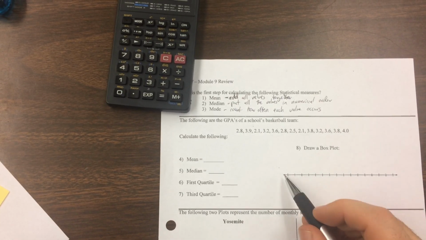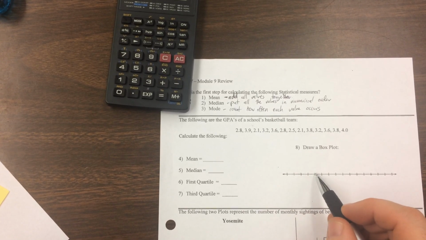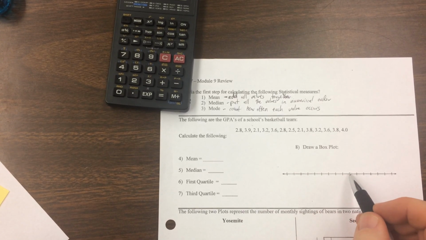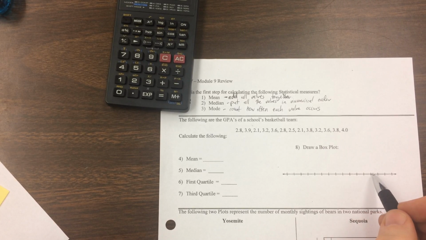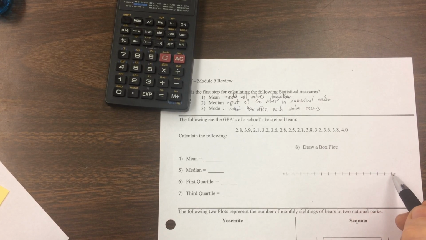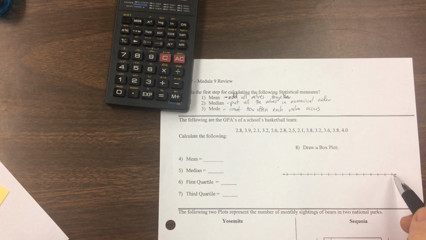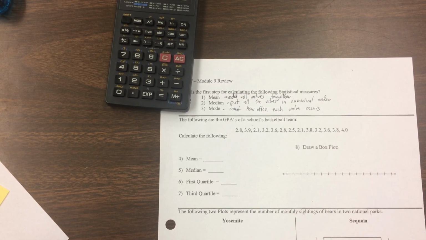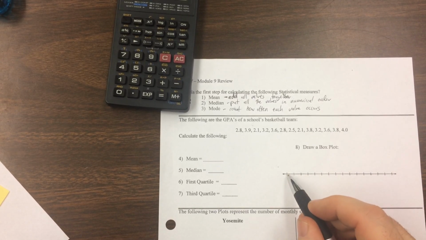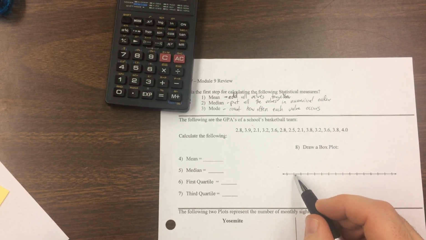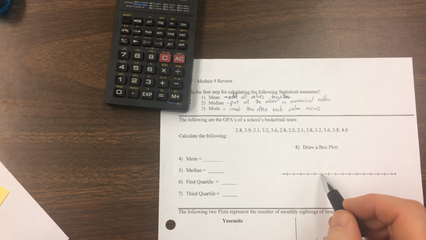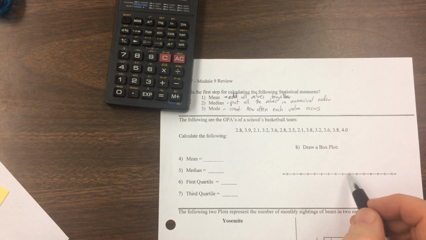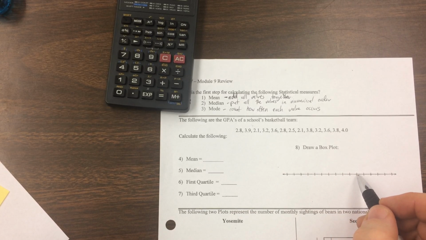So I'm going to have to somehow get from 2.1 to 4.0 here. Let's see, if I go 2.1, 2, 3, 4, 5, 6, 7, 8, 9, 3.0, 1, 2, 3, 4, 5, 6, I'm not going to get up to 4.0. So it looks like we're going to have to go by 2. So if I went 2.0, 2, 4, 6, 8, 3, 2, 4, 6, 8, 4, I'm a little better.